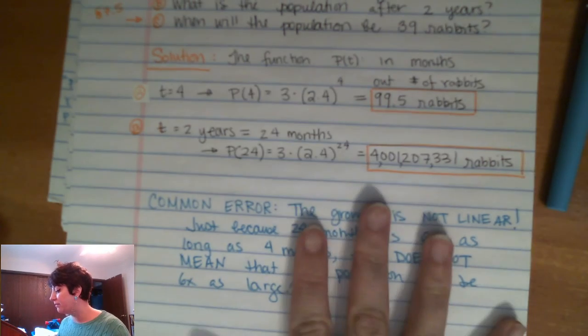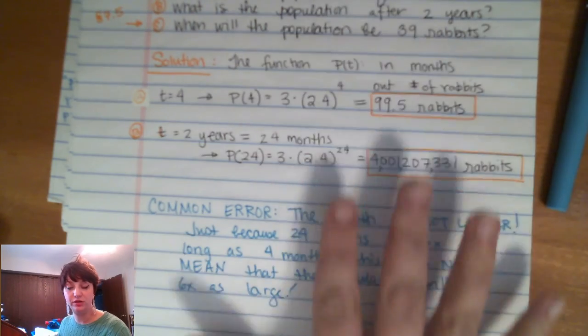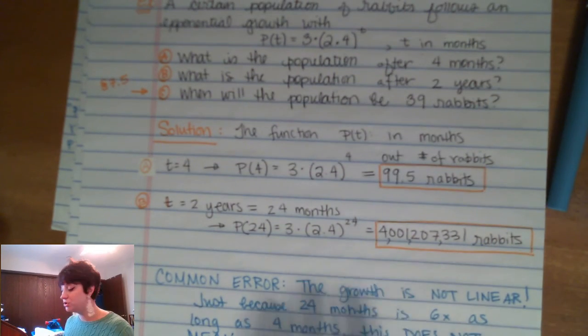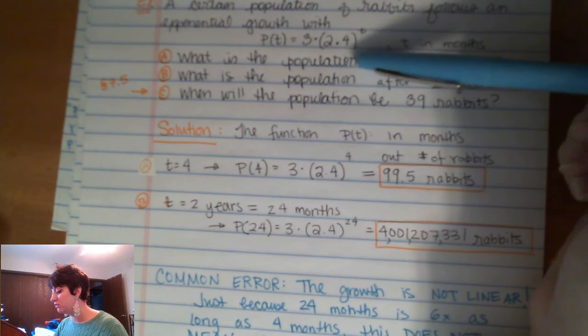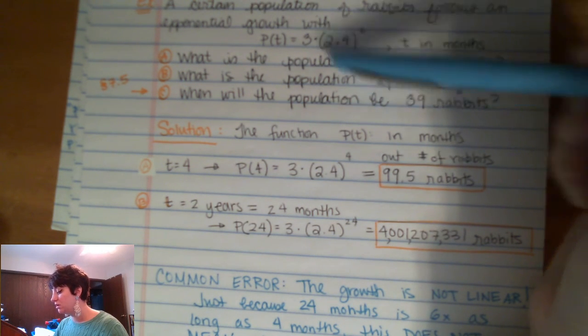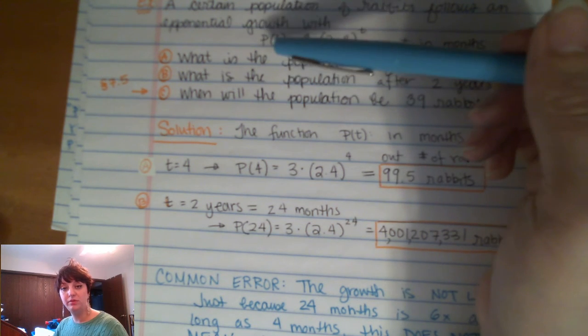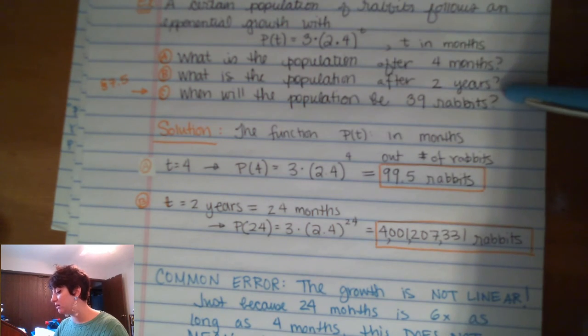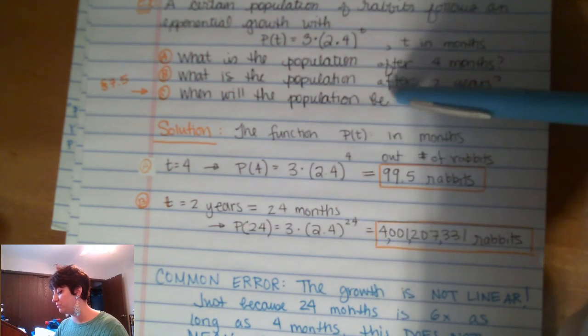So I said I was going to talk about C. We're not going to do C because we don't have the capability of doing it yet, but I just want to talk about it. So what is the population? If I'm asking what is a population, then I'm going to be looking for a P of T. I'm going to be given a time, and I want to know a population. When will the population be 39 rabbits?